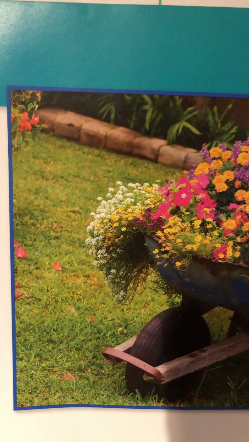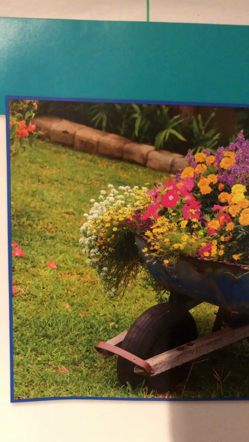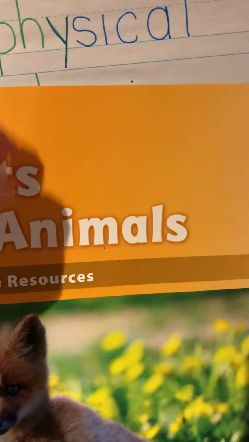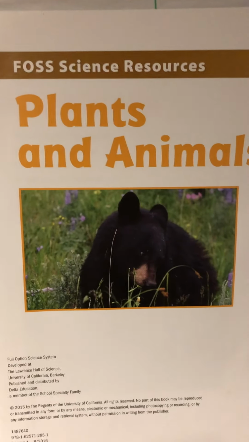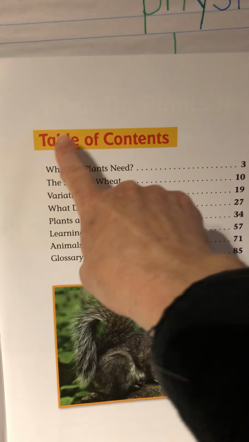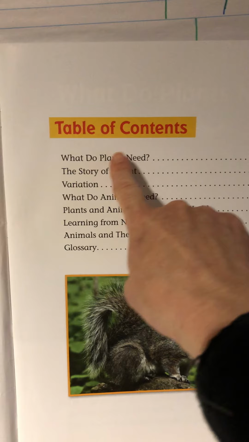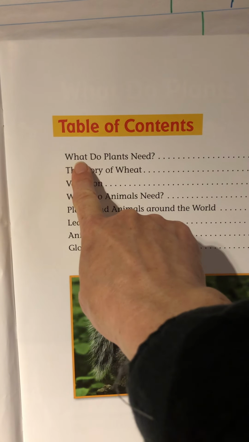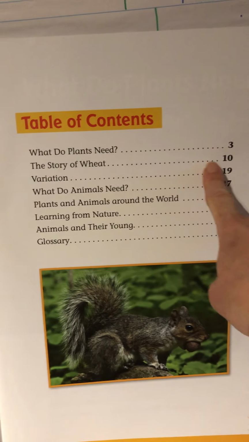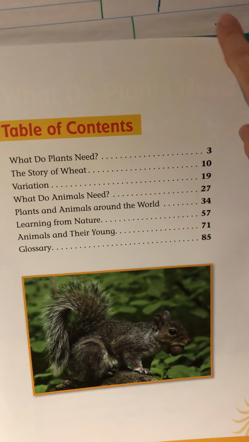So one of the other things we were supposed to do was to read the first story in this book, Plants and Animals. So I'm going to do that for you now. So here's that title page we talked about, Plants and Animals. And now it says, here's that table of contents that we sometimes see in nonfiction books. And we're going to read the first part, the first chapter. What do plants need? And it says it's on page 3. So let me turn.